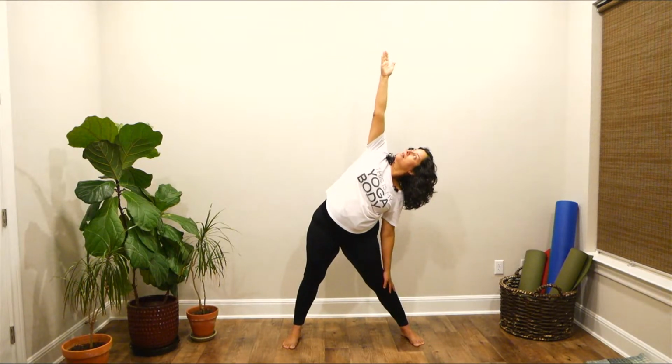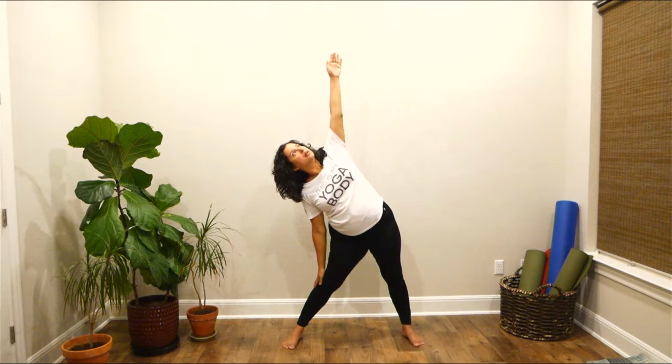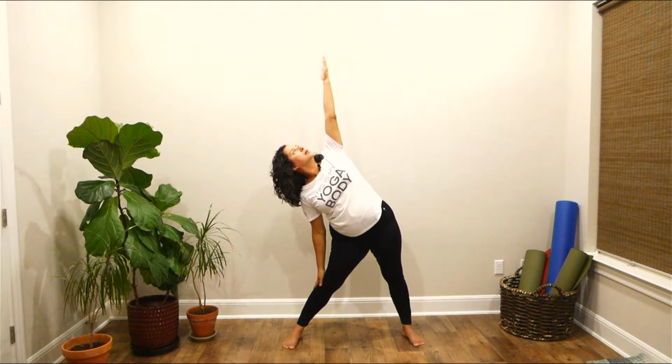Arms stretch out. Exhale, left side bend. Inhale to the center. Exhale, right side bend. Inhale to the center. Exhale, arms rest down.